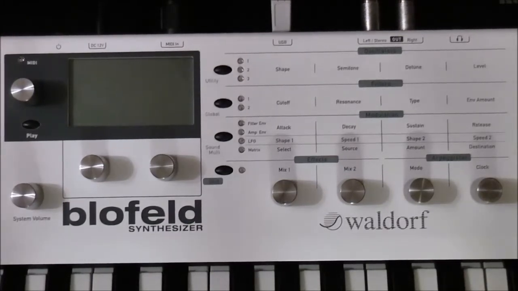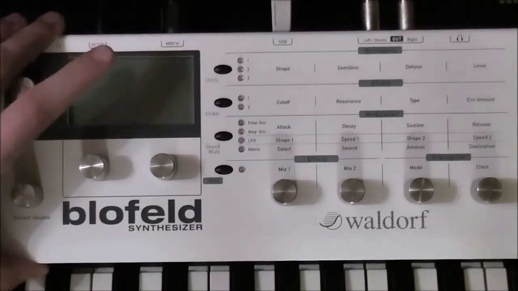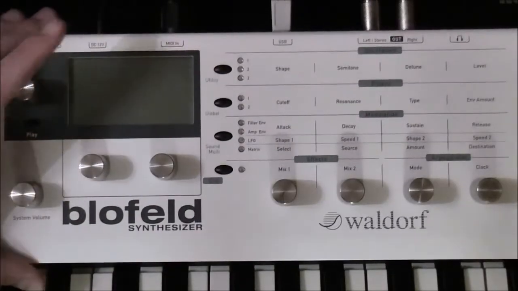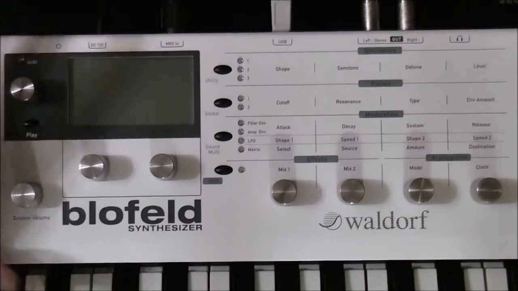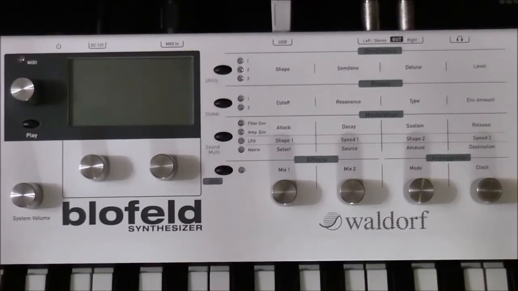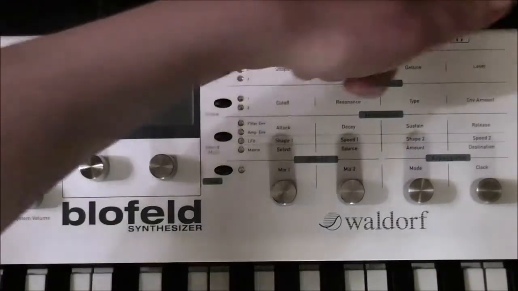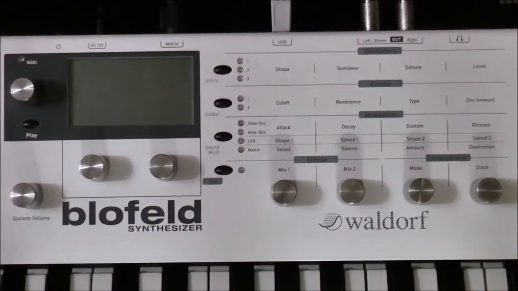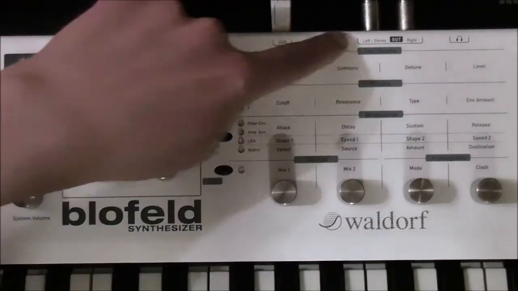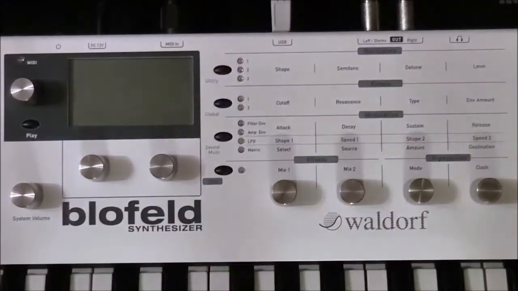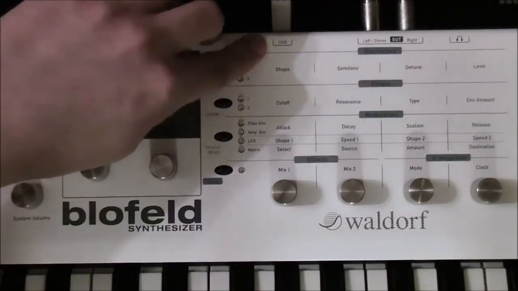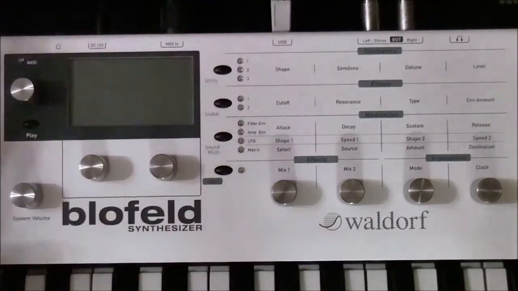Okay, so the Blofeld was released in 2008. You can buy it as a desktop synthesizer in white and black, and also as a keyboard. You have some jacks here on the back side. Of course, power, MIDI in, left and right out, headphones and USB, but just for MIDI, and there is no USB audio interface or something like that. Okay, so let's turn it on.